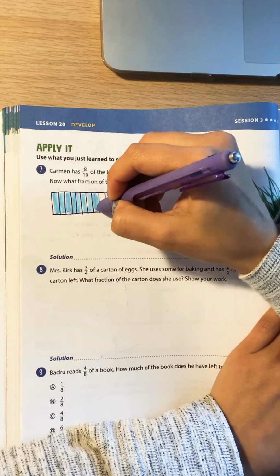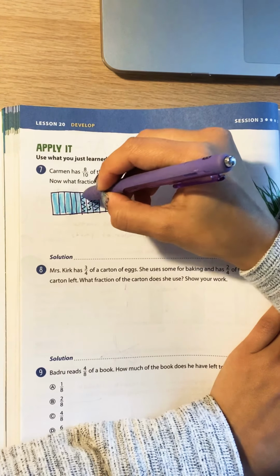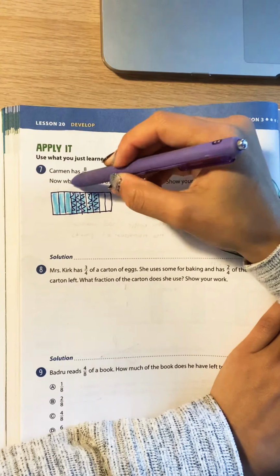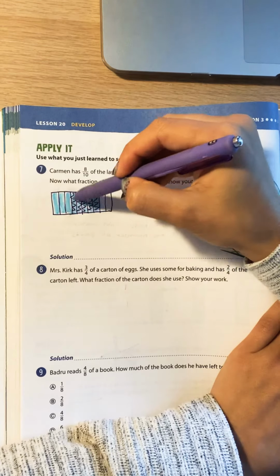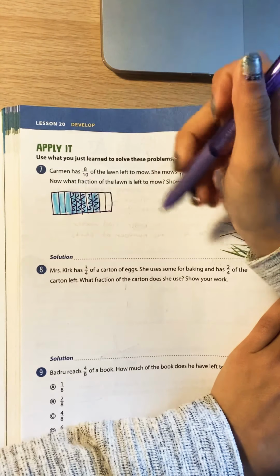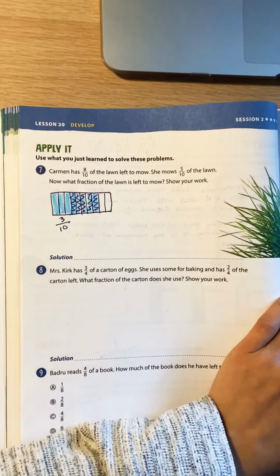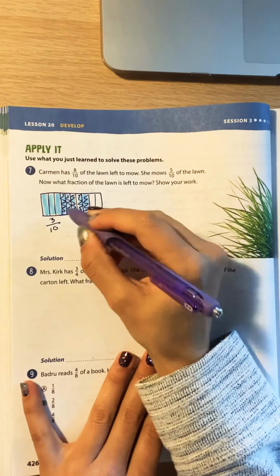So I'm gonna cross out 5 of these. 1, 2, 3, 4, 5. So what fraction of the lawn is left? These 3 right here. 3/10 is left. I could also do an equation or a number line, but I like models and equations.